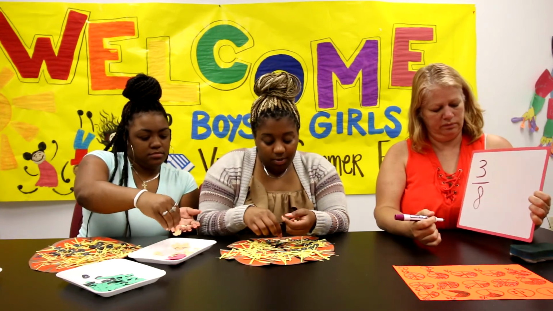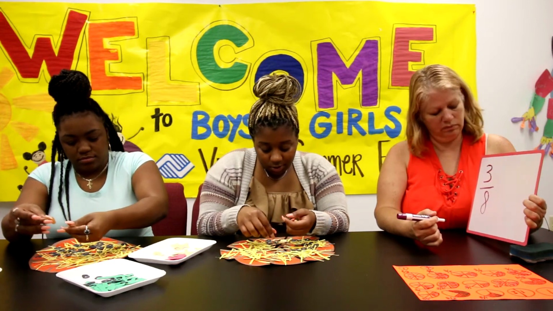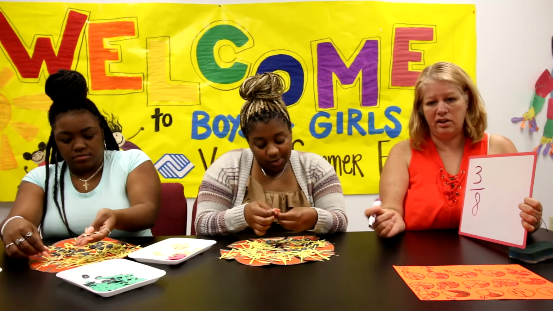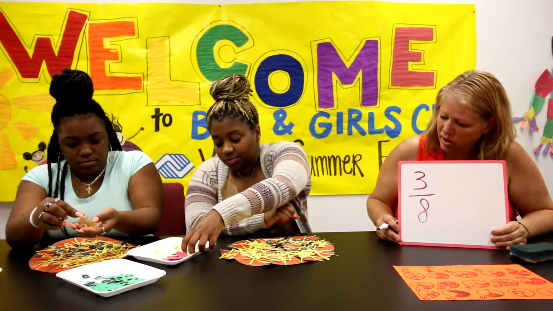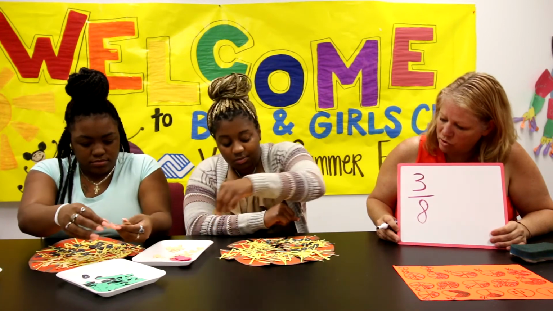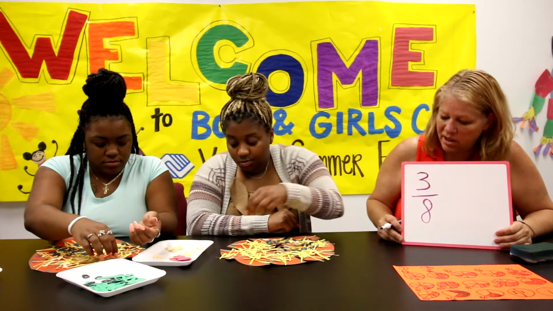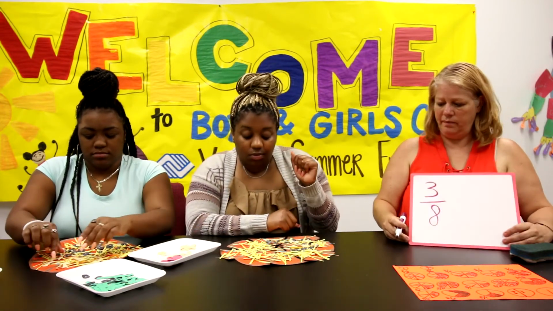And I'm gonna put my mushrooms with the olives because I like olives and mushrooms. And you can, like she said, put them on any 3 slices. 3/8 of your pizza are covered with mushrooms. So that means 5 slices are left without mushrooms.